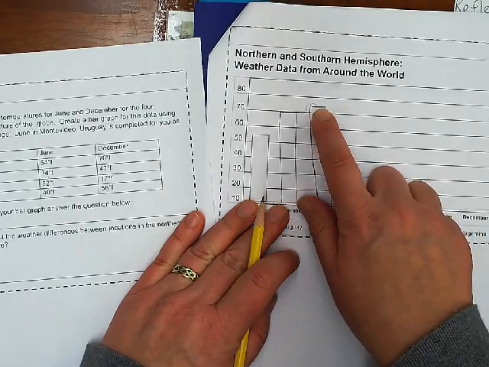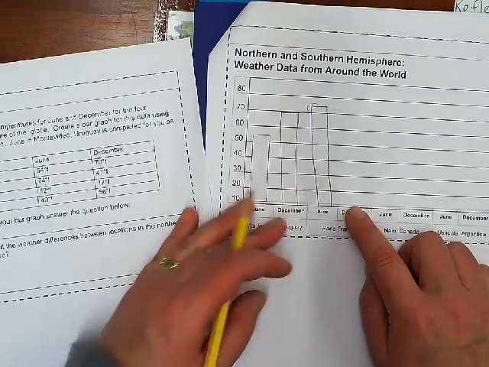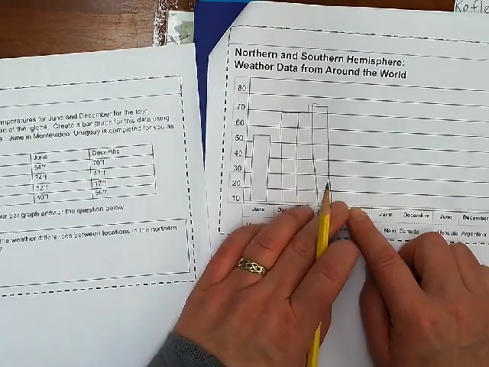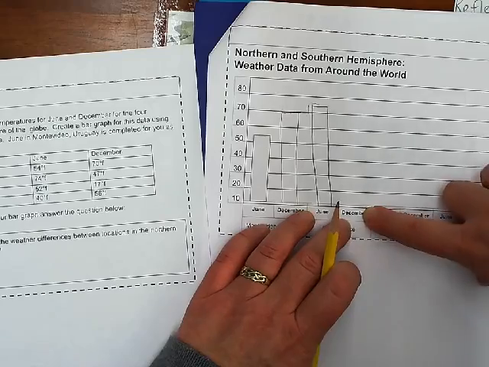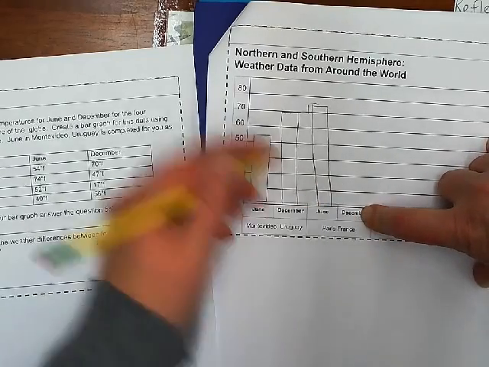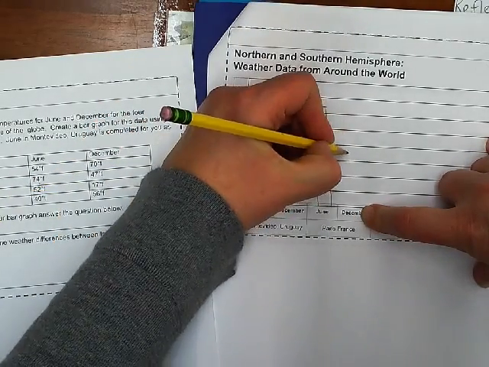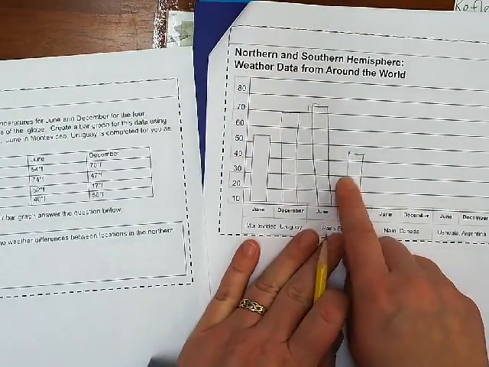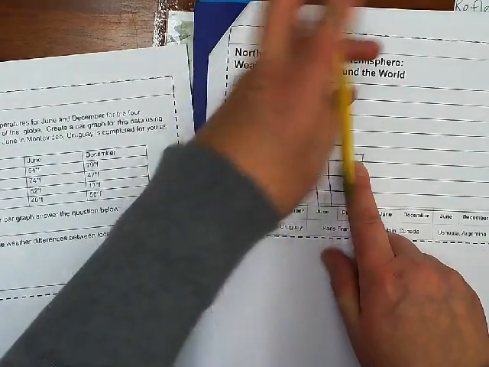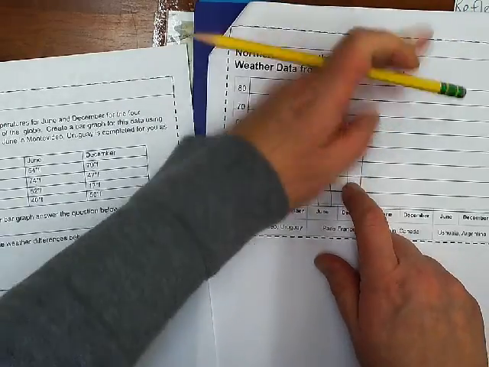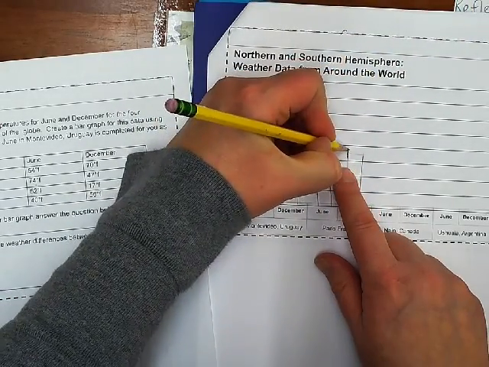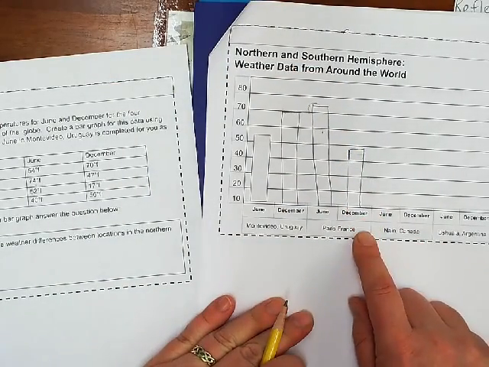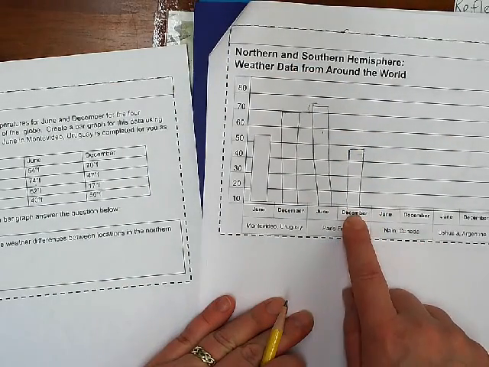So there's 74 degrees. And then my Paris, France in December is going to be 47 degrees. So I'm going to go for, here's December. I'm going to go up to 47 degrees right here. Boom. There's 47 degrees. Well, actually, that's more like 45. So I'm going to go up just a little bit more. 47. There it is. There's my Paris, France in December.